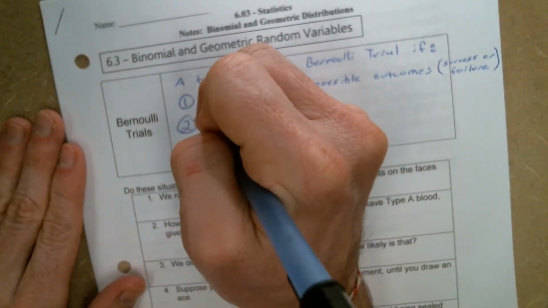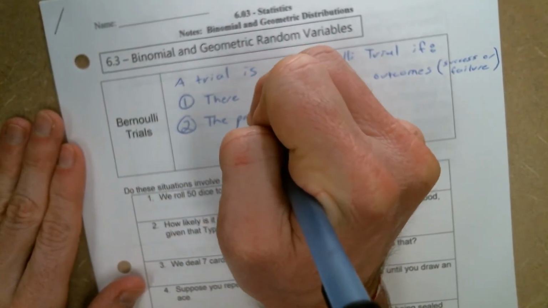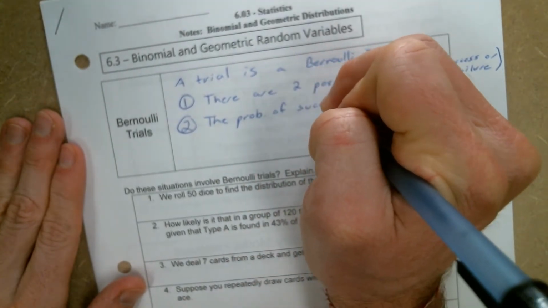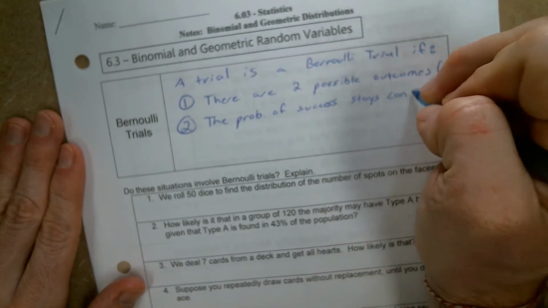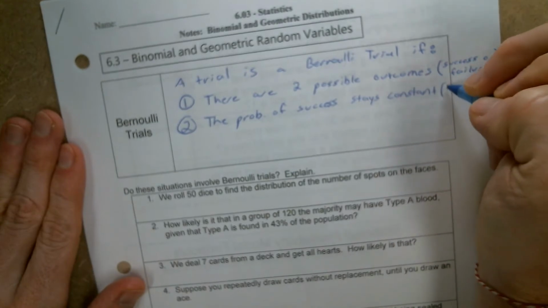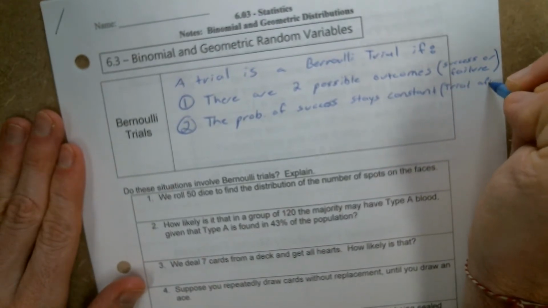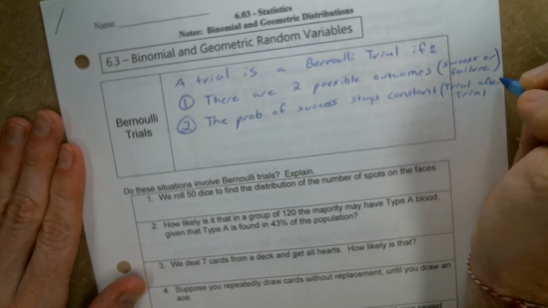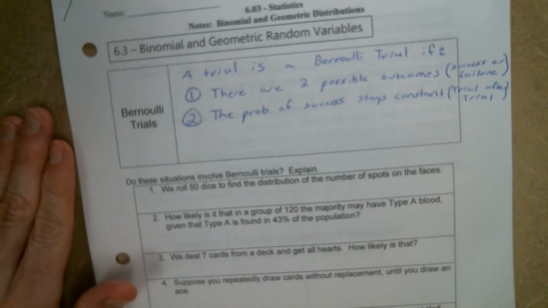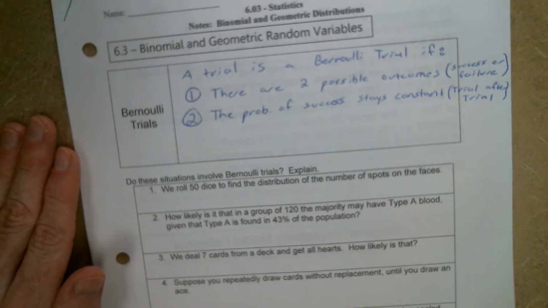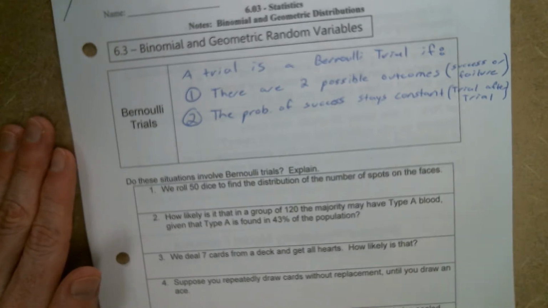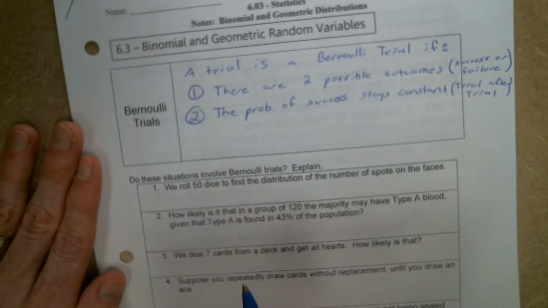Number 2, the probability of success stays constant, trial after trial. So it can't be that once you've done something 10 times, the probability changes, or it becomes more likely, or it becomes less likely. The probability needs to stay consistent, whether you're doing it once, twice, or 50 times. The probability of success is the probability of success. It doesn't change.